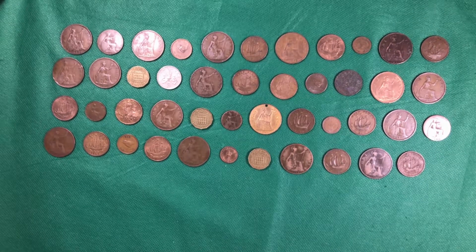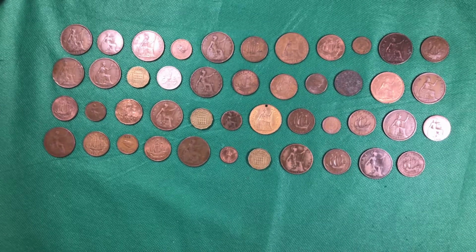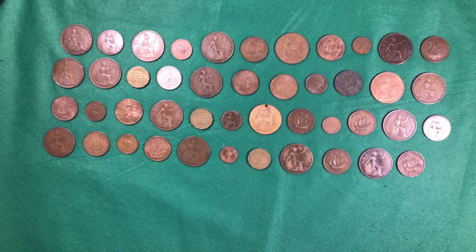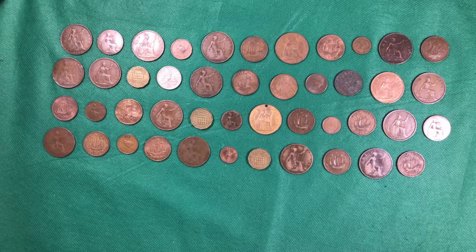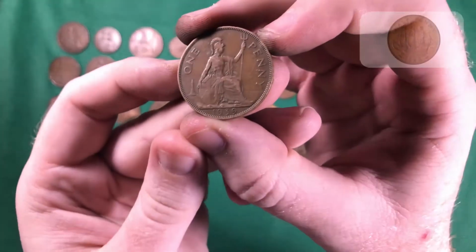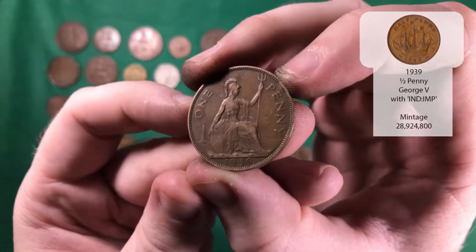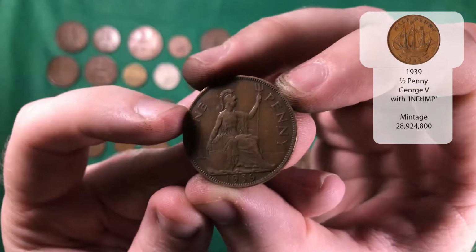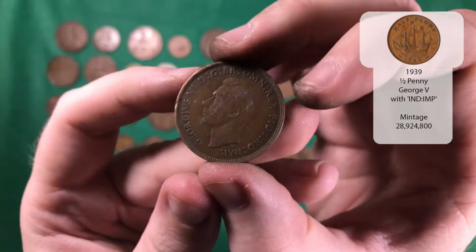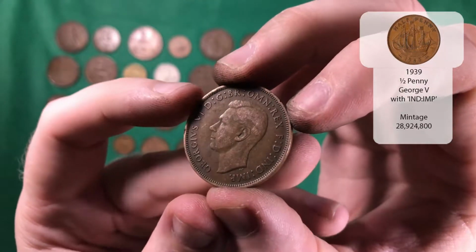Alright, so we'll do the last one. And it is a 1939 1 penny. George VI.